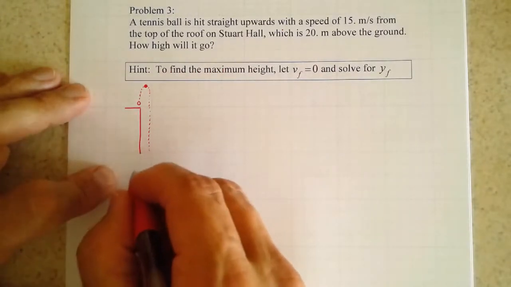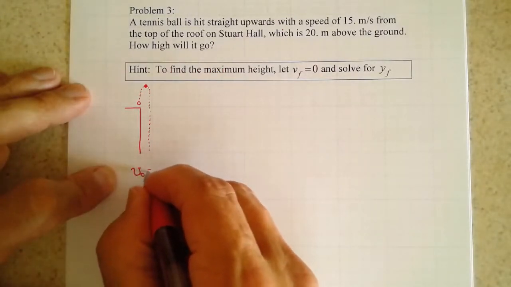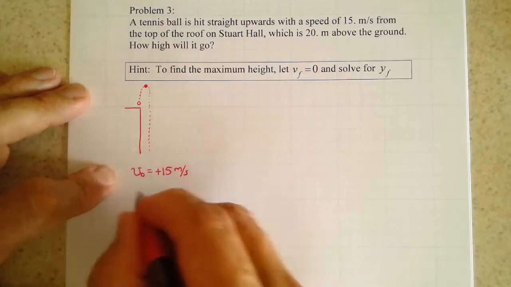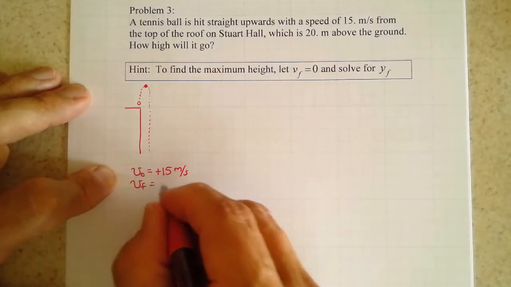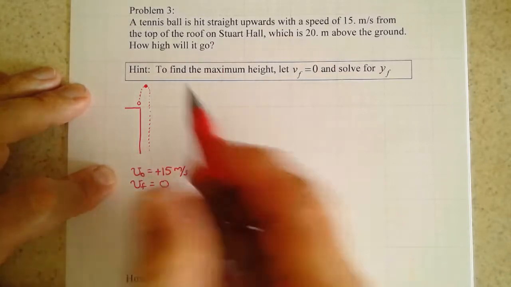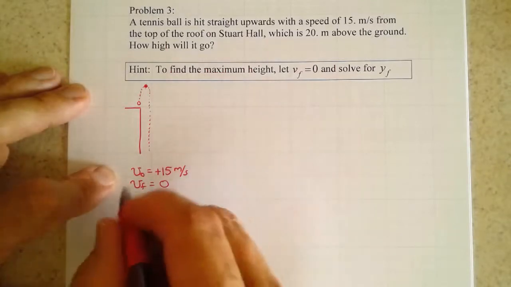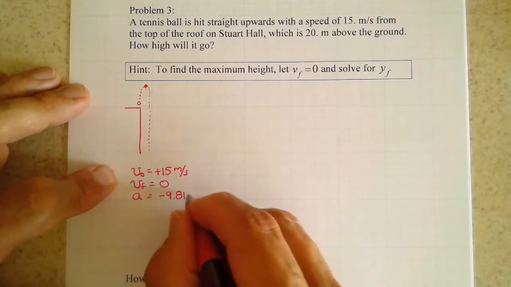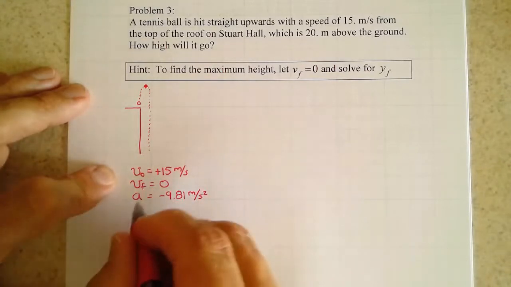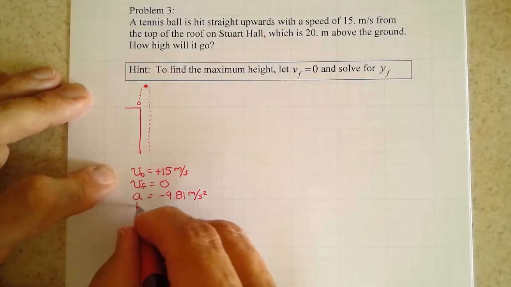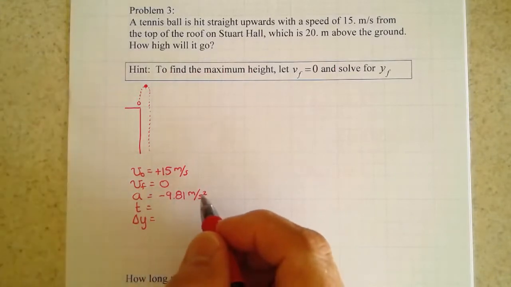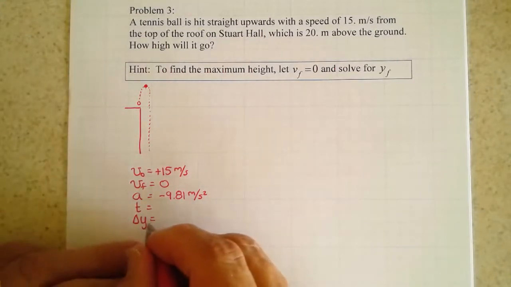So our variable list looks like this. The initial velocity, in this case, is 15 meters per second upwards. The final velocity is 0, not because it hits the ground, but because at the tippy top, it stops moving. The acceleration, of course, is negative 9.81 meters per second squared, because gravity is what's changing the velocity. The time we do not know, and the other thing is delta y, how high it goes. We don't know that either, and that's actually what we want to find.